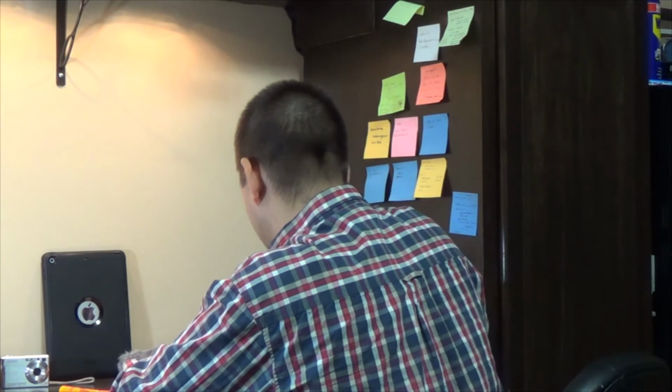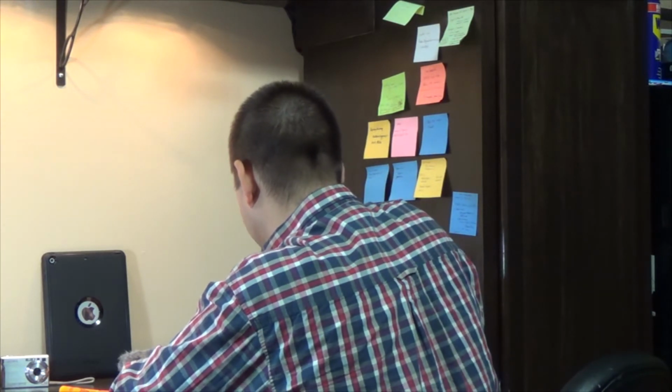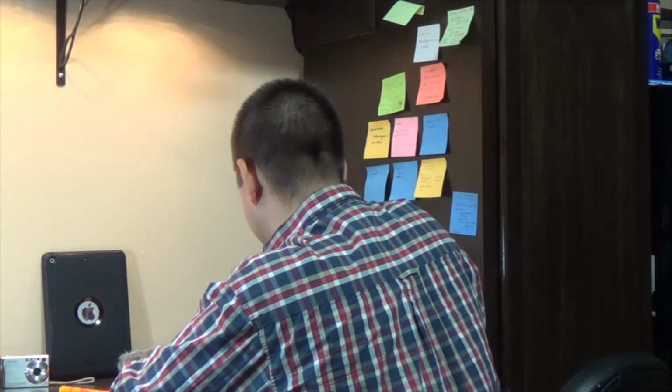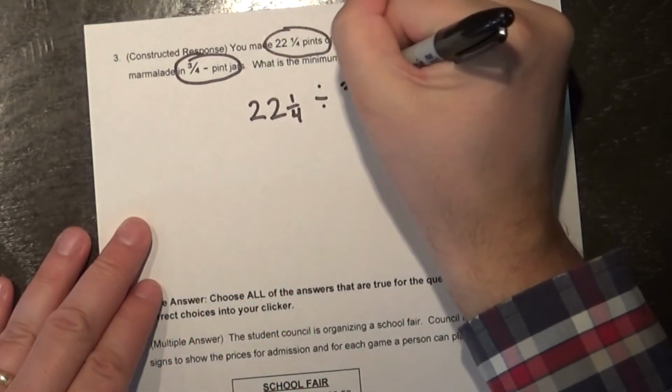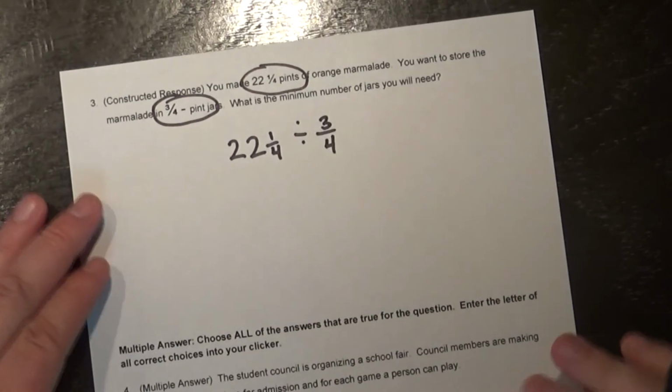So to answer this question, I think it's easiest for us to visualize it. So imagine I have this big jug of marmalade, right? And I'm going to store it in these smaller jars, like 3/4 pint jars. What I'm going to be doing is taking the big amount and dividing it up into the small amounts, the small jars. With that in mind, this is really just a division problem. So we can set it up that way right now on our papers and solve. All right, so I'm going to take the total amount of pints, that's 22 1/4 pints, divided by my 3/4 pint jars.